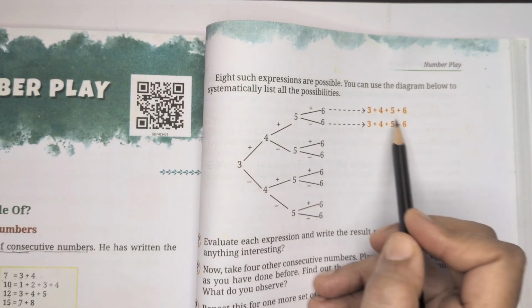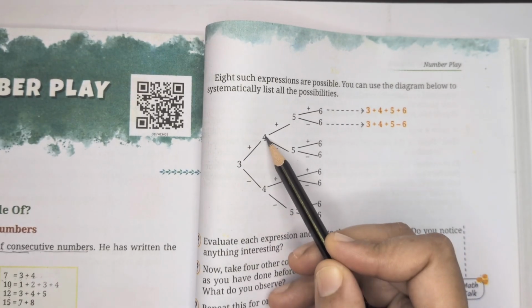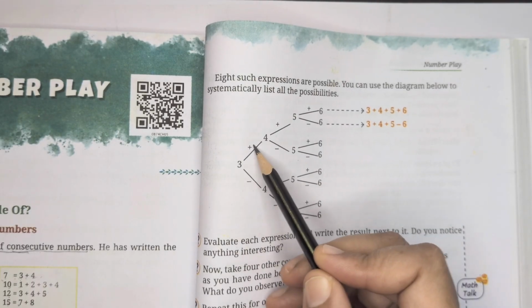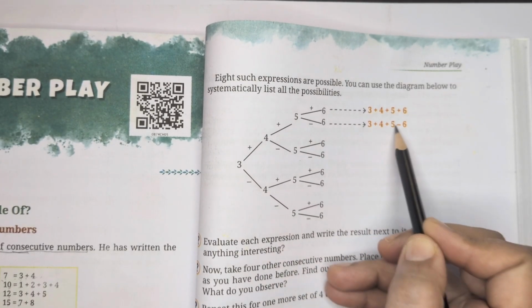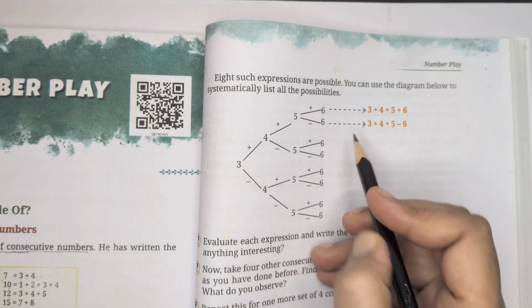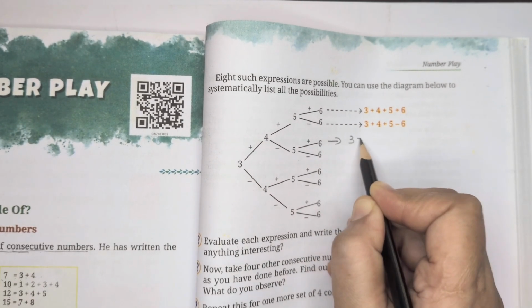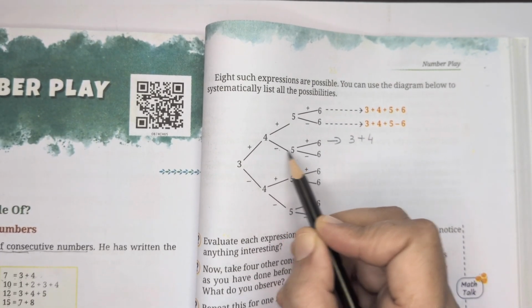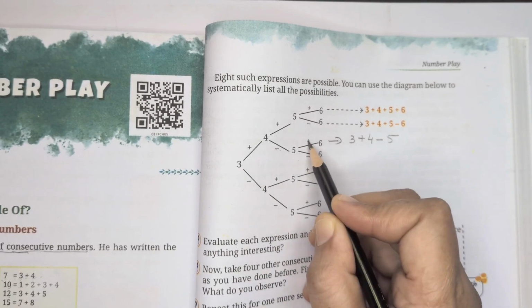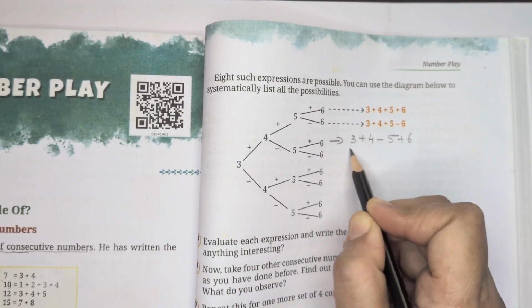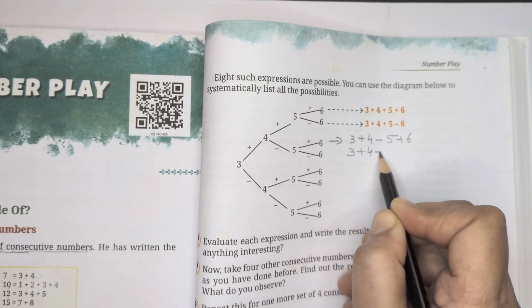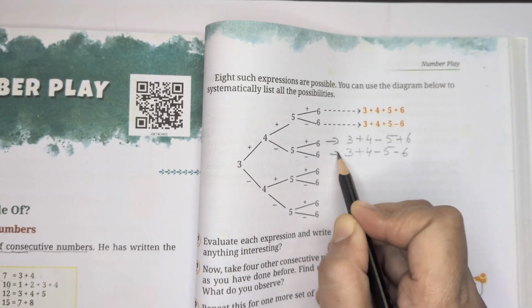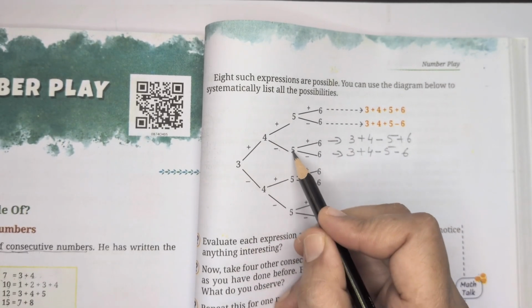The first 2 are given already. 3 plus 4 plus 5 plus 6. And the next one, 3 plus 4 plus 5 minus 6. In the same way in this direction, 3 plus 4, then after that comes minus 5, this subtraction sign, so minus 5 then plus 6. Same thing, 3 plus 4 minus 5, after that minus 6 is coming. So 2 expressions in the same direction.